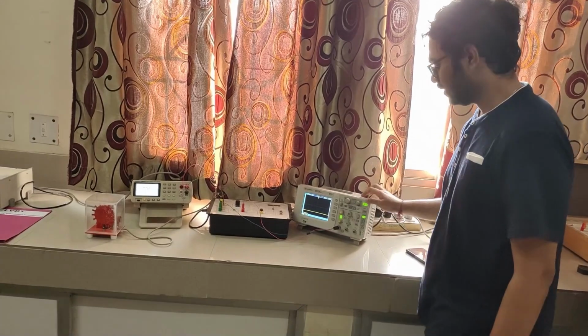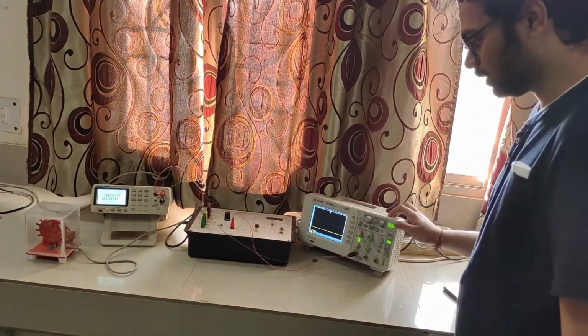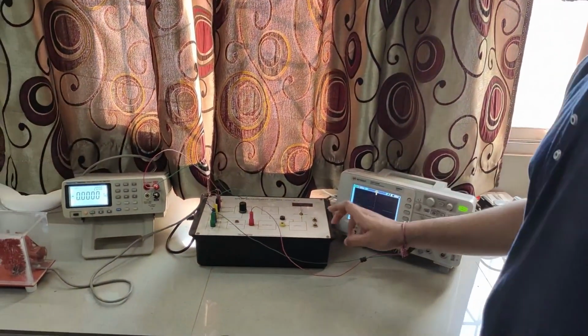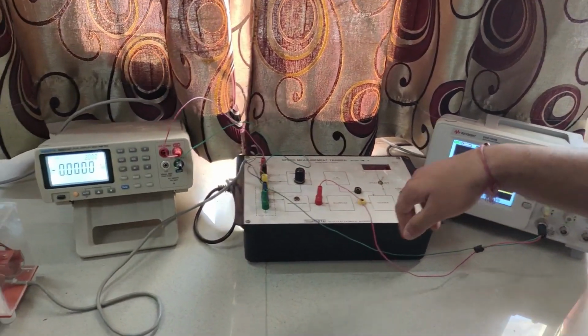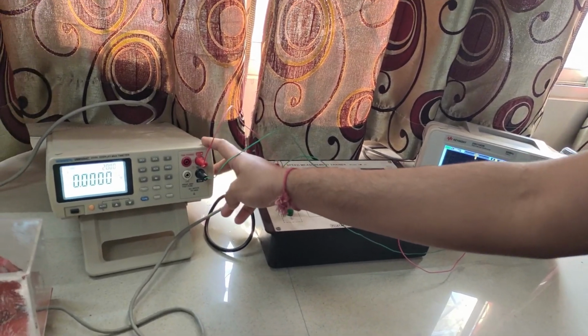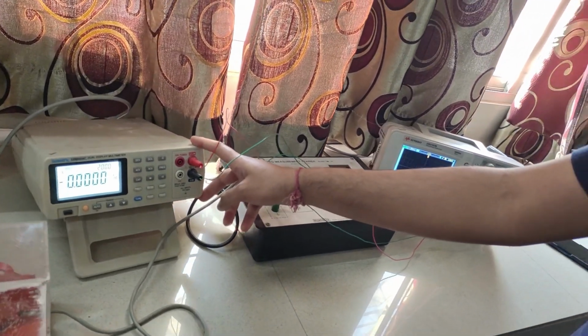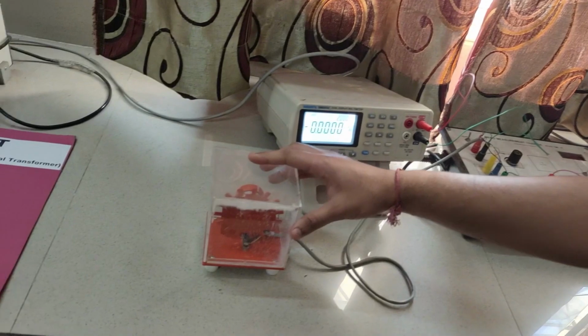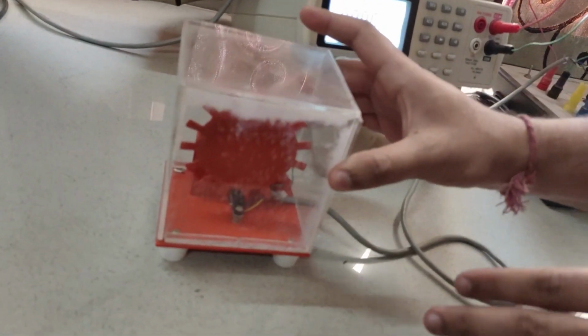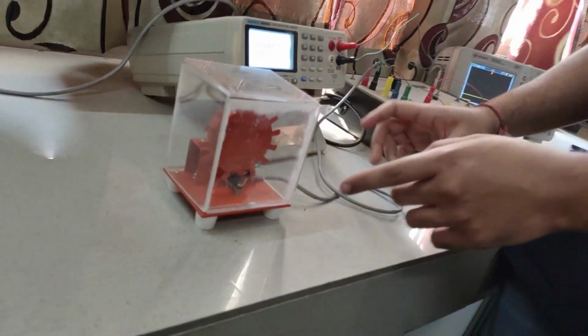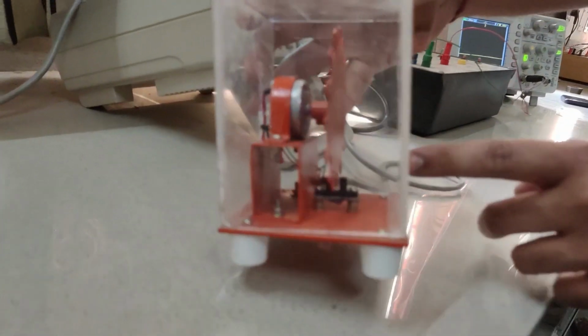So these are the apparatus required for the experiment. This is an oscilloscope to get the output waveform. This is the speed measuring circuit to measure the speed or RPM. And this is a multimeter to get the input voltage to the motor. This is the motor fitted with a 15-slotted disc, and the black component is the optocoupler used for speed measurement.